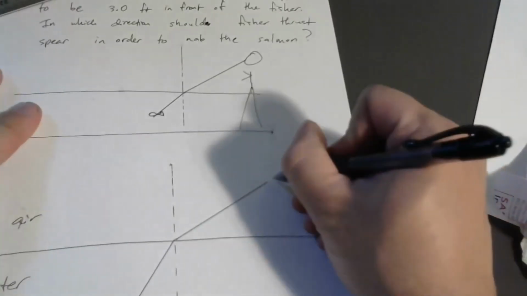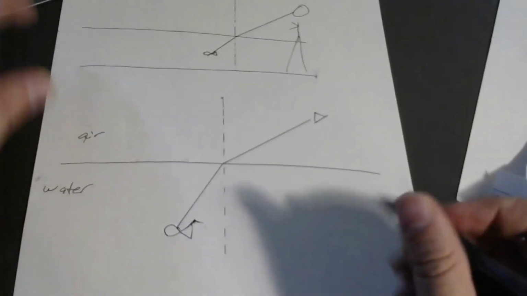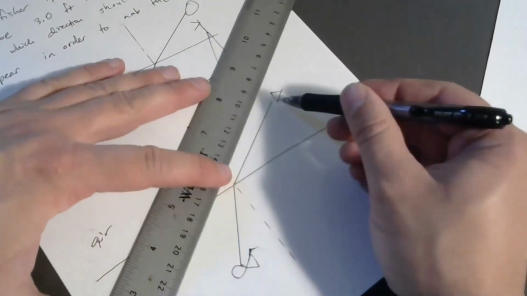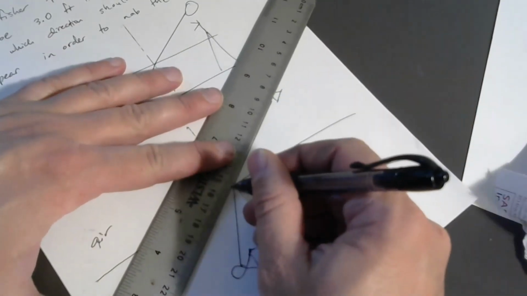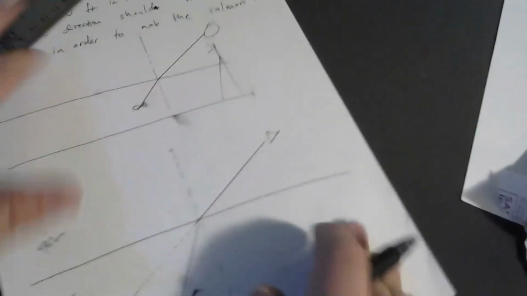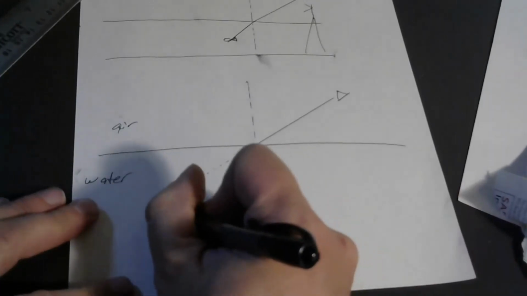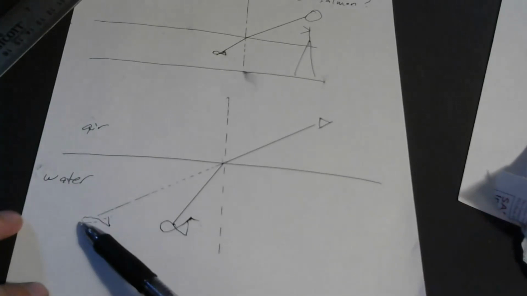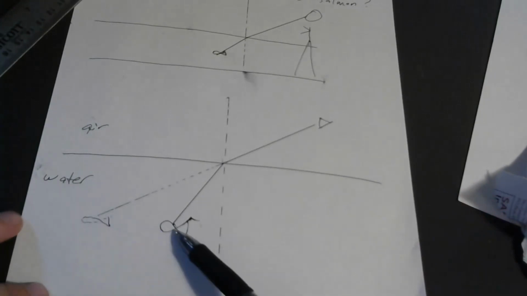And I'll just put an eyeball here. Here's the hunter's eyeball. And as far as this person's eye is concerned, this ray appears to be coming from somewhere over here. So I'll draw a dotted fishy right here. You think the fish is here, it's actually closer to you.